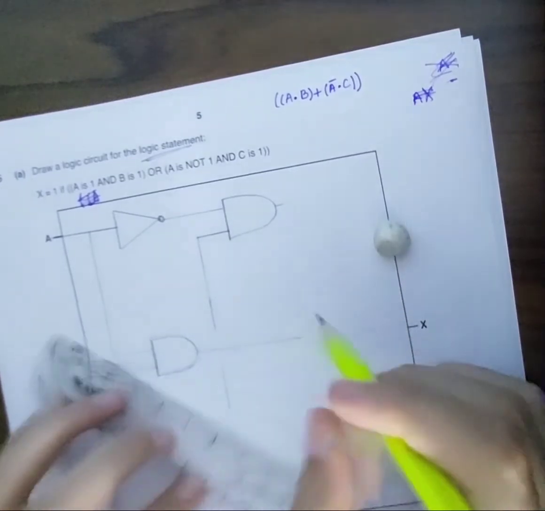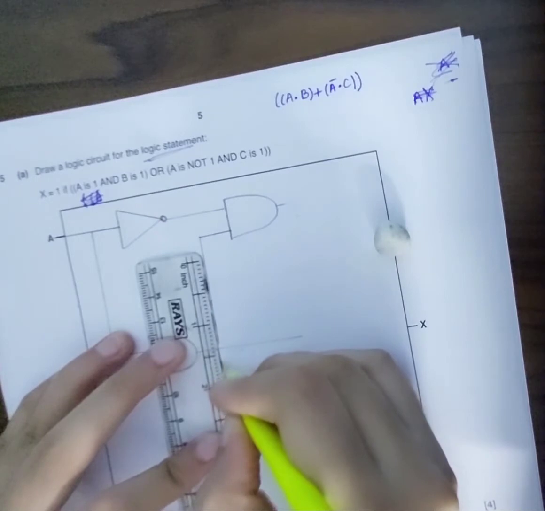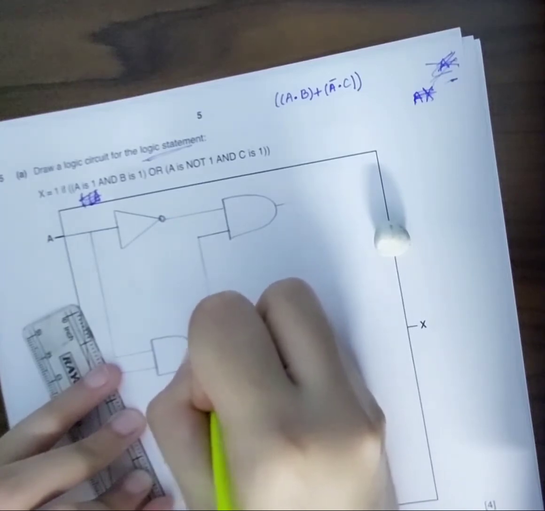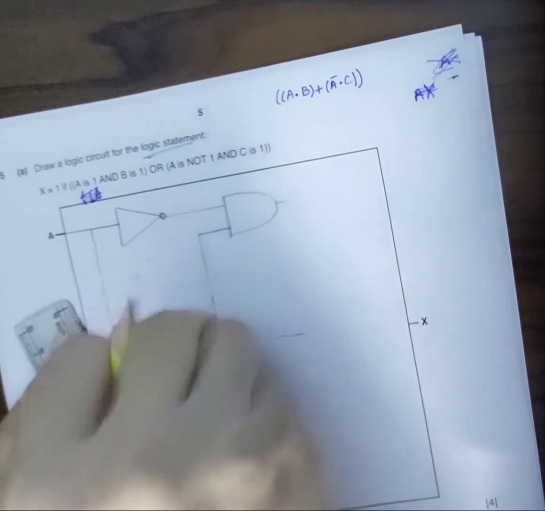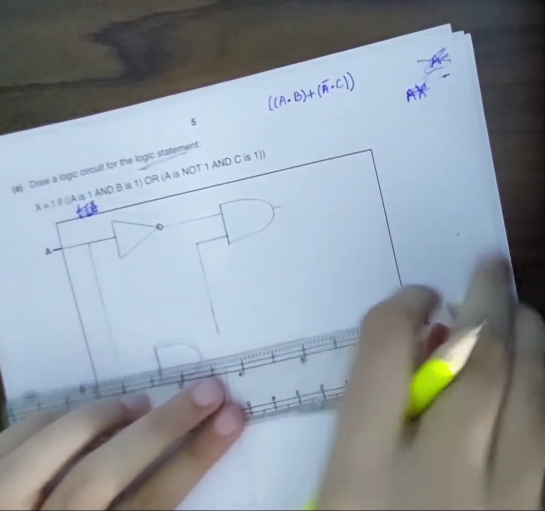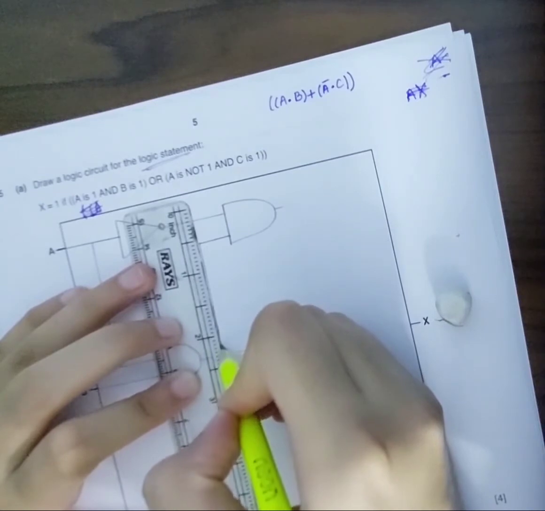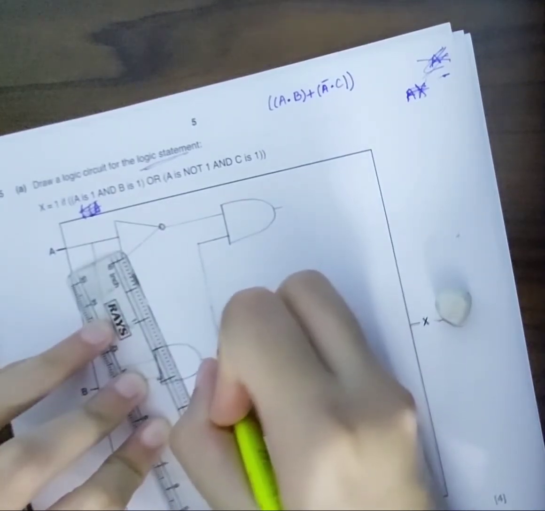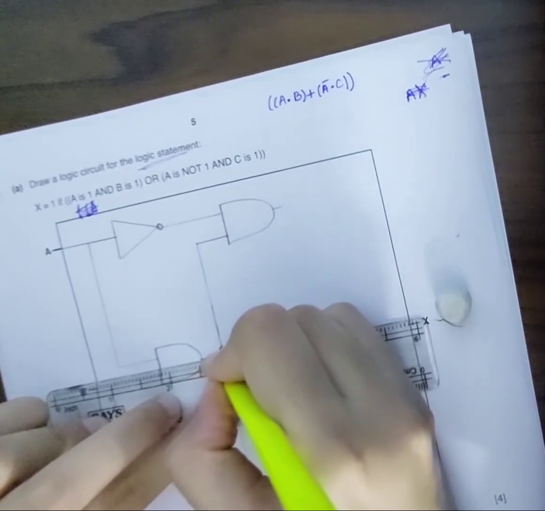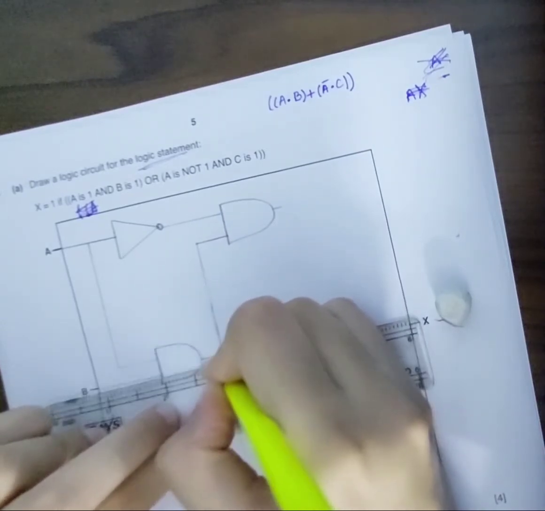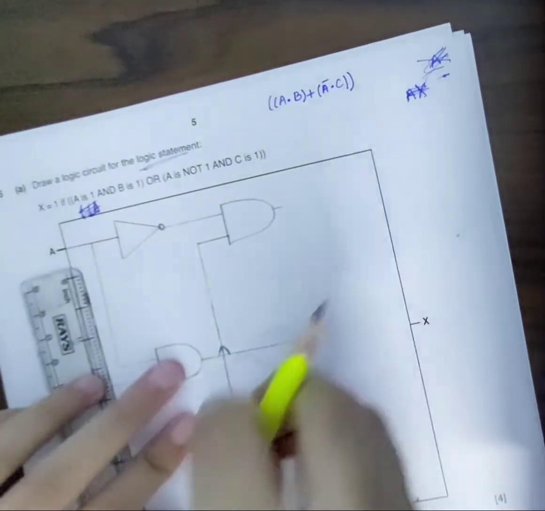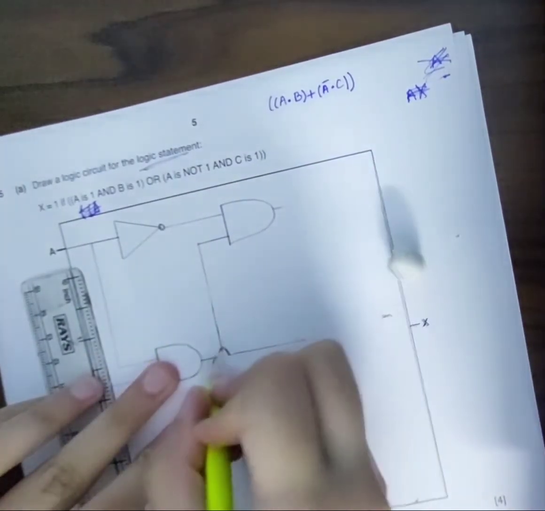Now to this one, which had a long route, you don't need to do it like this.